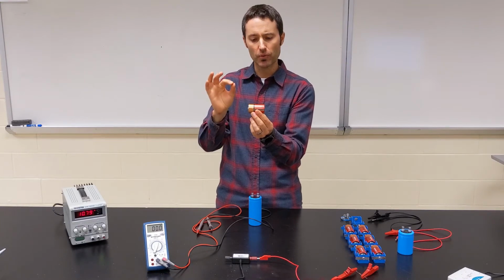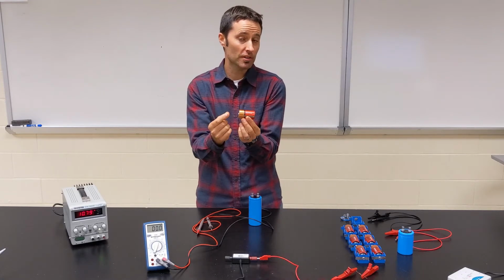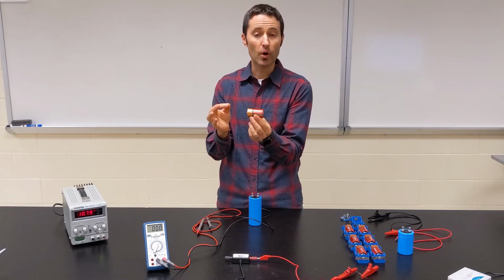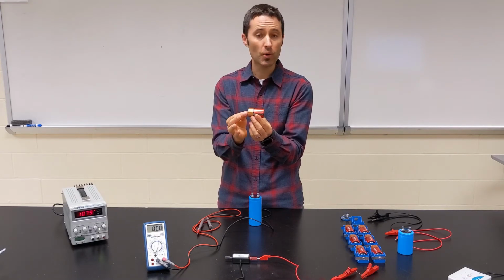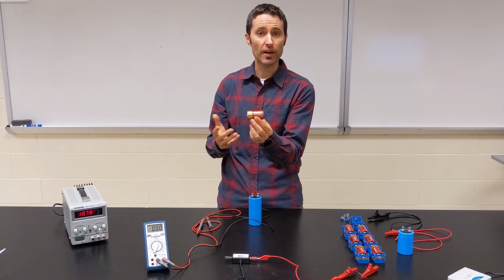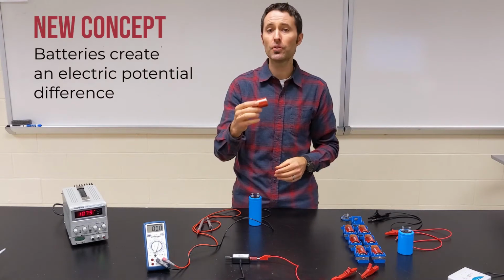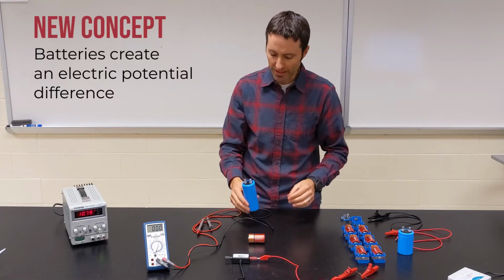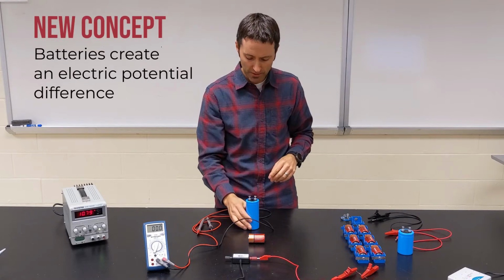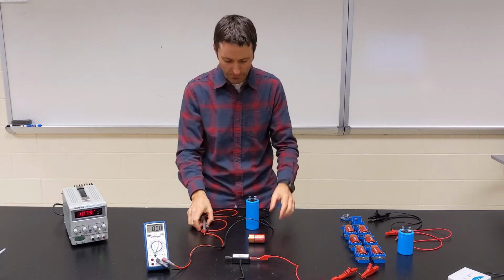So if we had a positive charge and we placed it there, if we had 1 coulomb of charge, 1.6 volts is 1.6 joules per coulomb. That 1 coulomb of charge would have 1.6 joules of energy placed at that location and 0 when placed at that location. Okay, so batteries create an electric potential difference. So let's use this battery to create an electric potential difference across these two neutral conductive plates. So we're going to charge this side net positive and this side net negative.